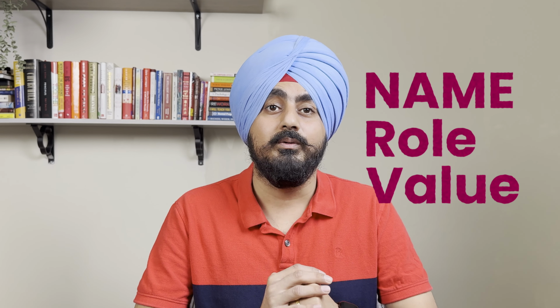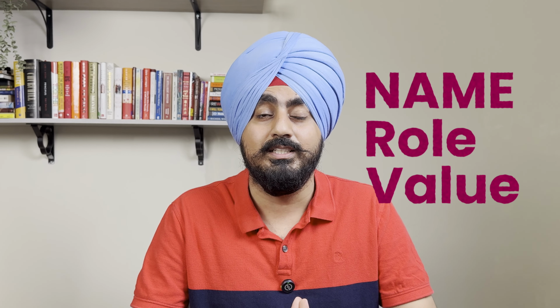Name, role, and value. This is not a theory. This is how assistive technologies understand your UI. Name tells users what it is called. Role tells users what something is. But value tells users whether they can trust it. Most teams stop at name and role. That's why their interfaces look accessible but don't feel usable.